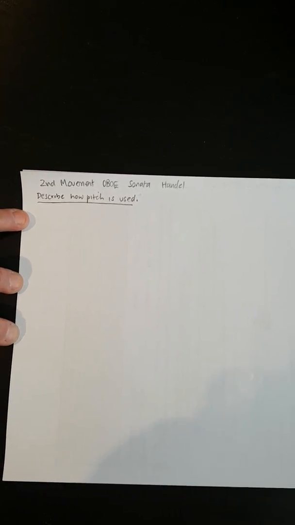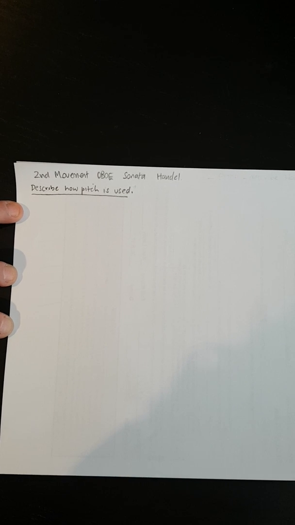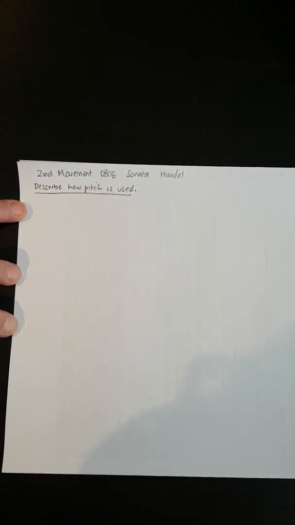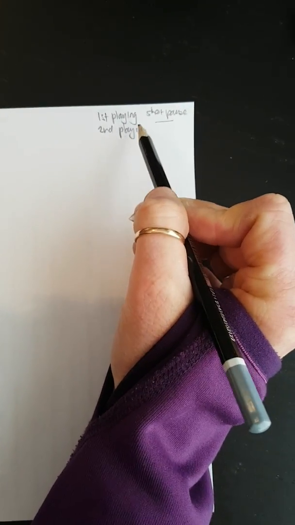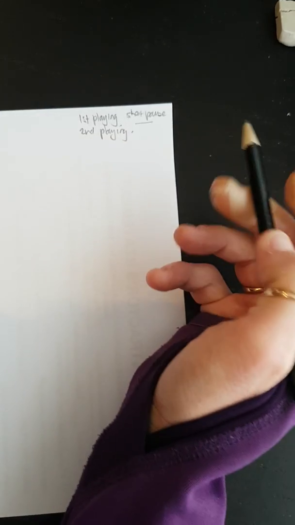So the whole point of it is to try and get as many pieces of information on the page as possible with regard to the piece of music. Now I'm going to play the recording and I'm going to hear the first playing, it's going to do a short pause, and then it's going to do a second playing, and then I'm going to stop the recording and I'm going to chat. So here we go, this is a texture graph with first playing, short pause, second playing.